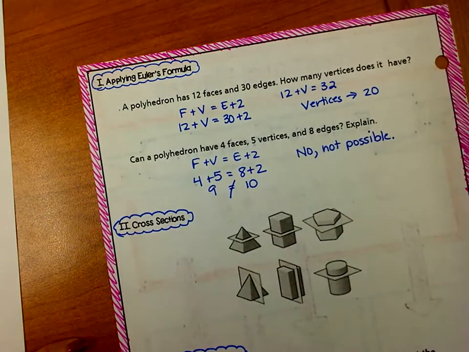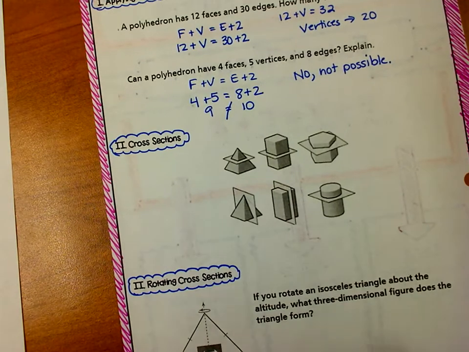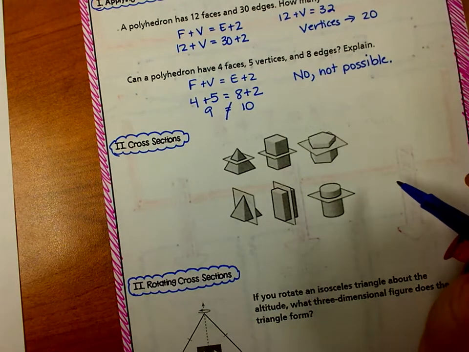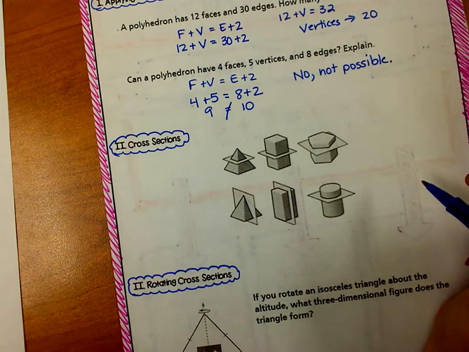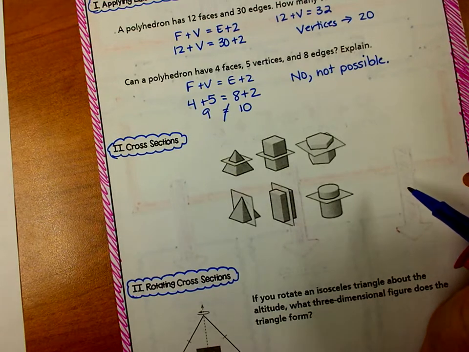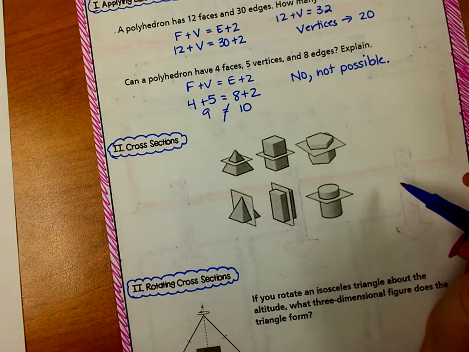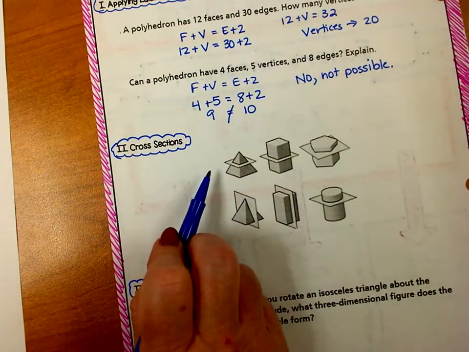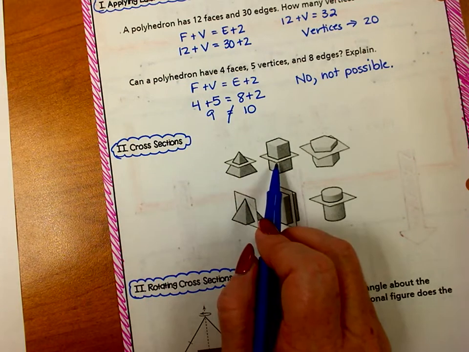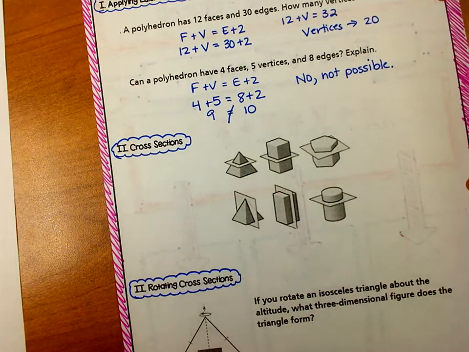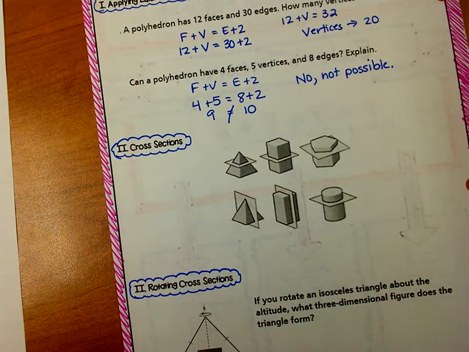Okay, now let's take a look at cross sections. Determining cross sections is a fun byproduct of studying solids. Conic sections come from all the different cross sections of a cone, which is something that we'll get into more at the end of the year and a lot more in Algebra 2. So what I would like you to do, this is a visualization activity. I want you to pause the video and determine which polygon you think represents each one of these cross sections. And then after you've written it down, turn the video back on and check your answers.